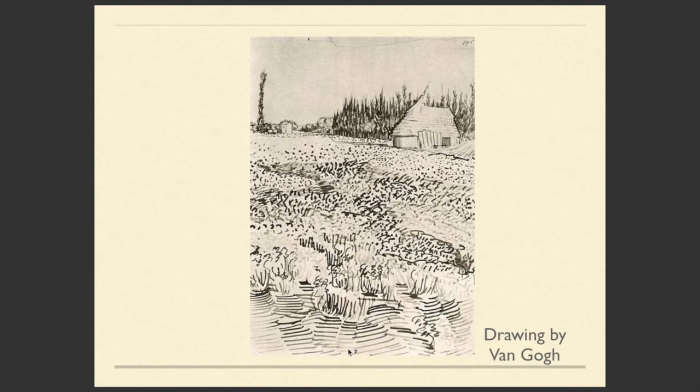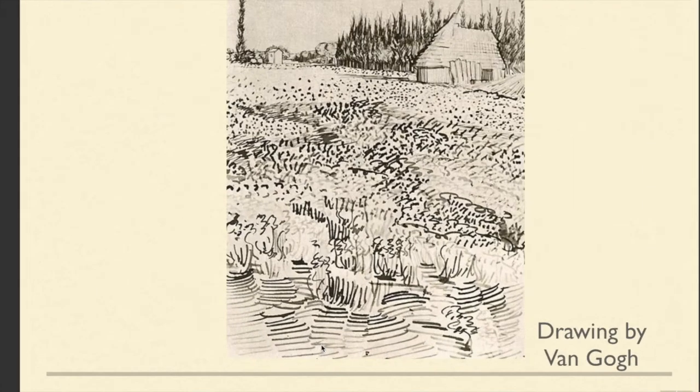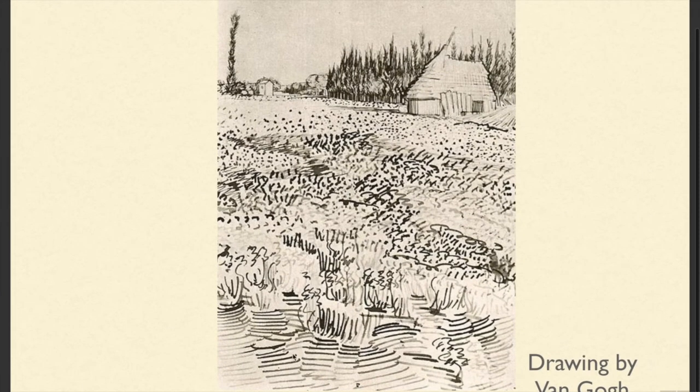Here's a drawing by Van Gogh, and look at the variety of line paths here. We have ones that are more or less straight. We have ones that are squiggly. Ones are like little dots. Ones with different values. What's interesting is the farther away it goes, the smaller the lines get, the shorter they get, as well as the thinner their width is. So in this case, line quality starts to suggest space, because the thicker lines tend to come forward.